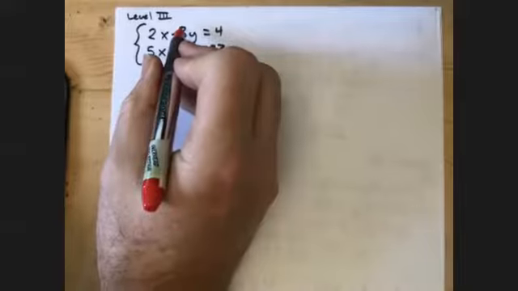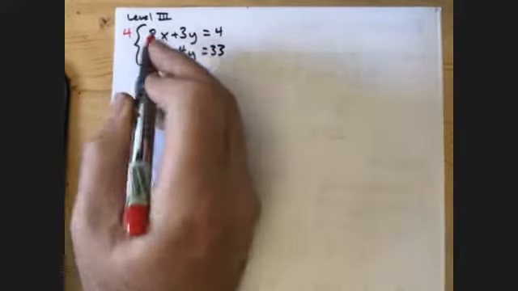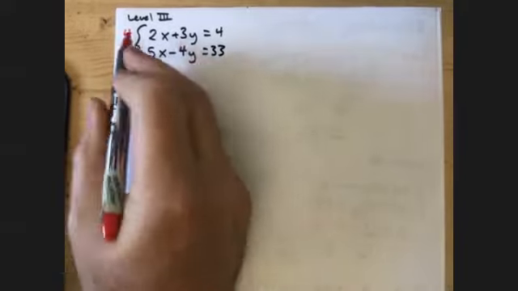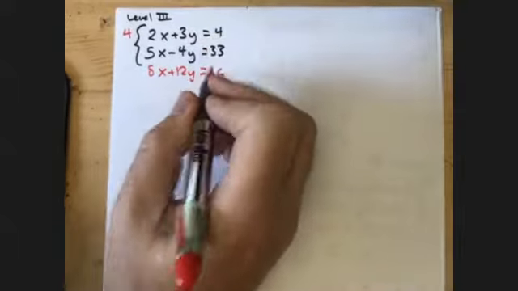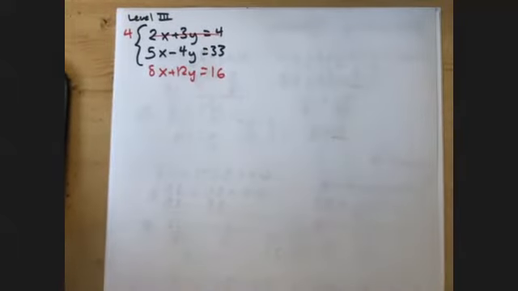So to make 3 into a 12, I'm going to multiply by 4. This is going to be the top equation. 4 times 2 is 8x. 4 times 3 is 12y. And 4 times 4 is 16. I don't want to look at that one anymore.